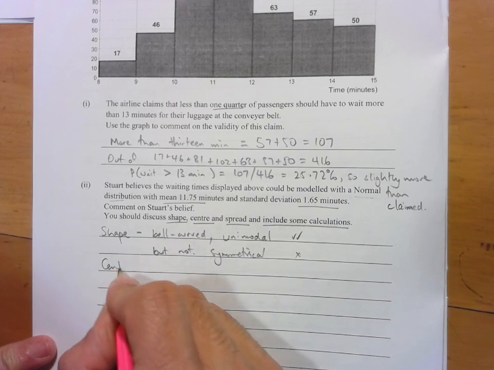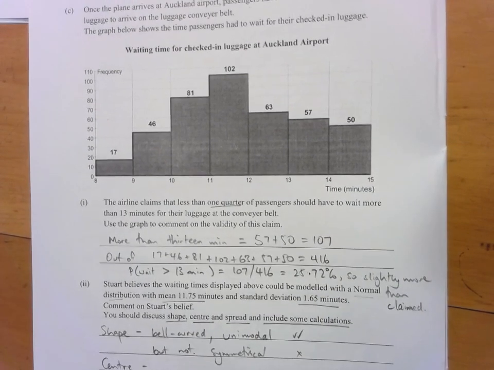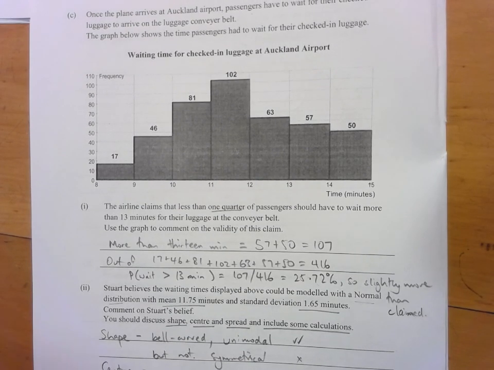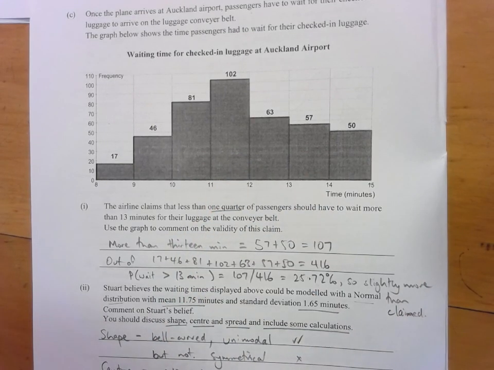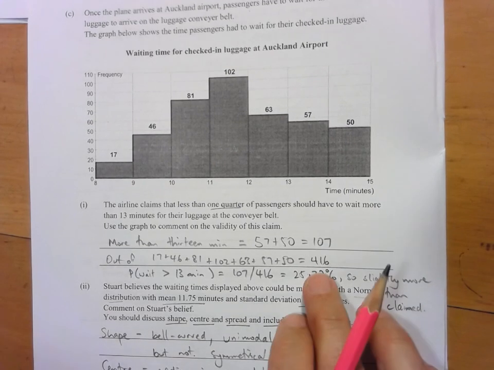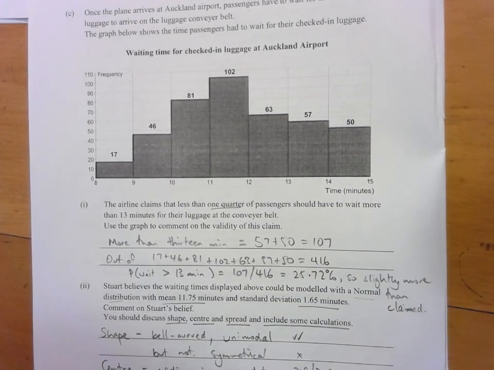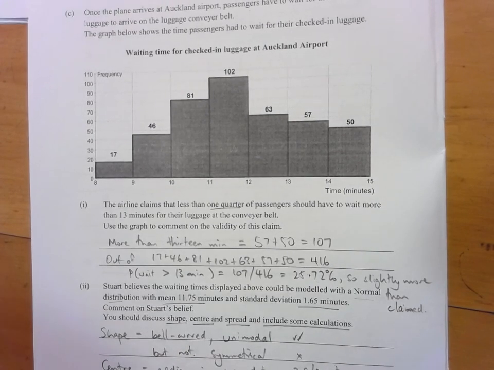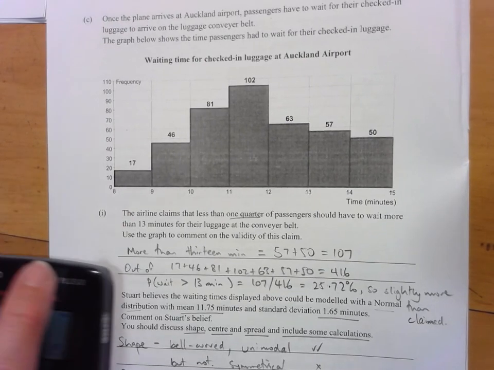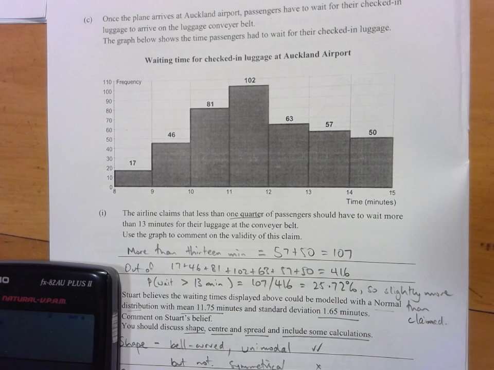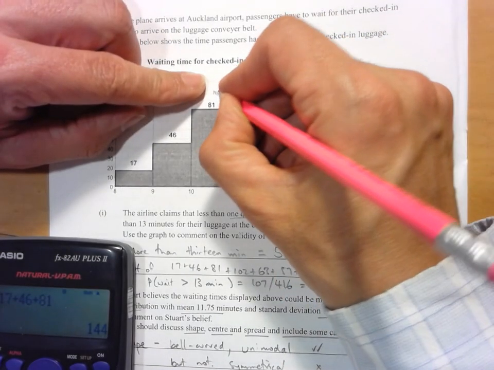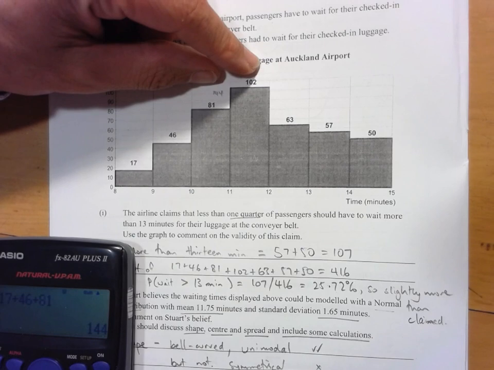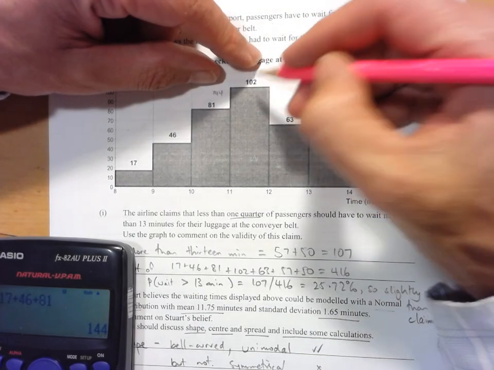Centre. The middle, the median, and what's really my experimental data is going to be my 208, 209th point, i.e. so if I start counting up from the bottom, 17 plus 46 plus 81, what am I up to now, 144, so that gives me to 144 there, and I need to know about another 60, so I'm just over halfway through there, aren't I?